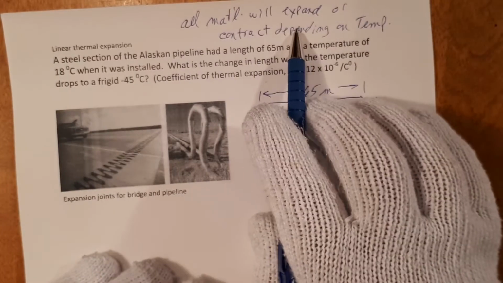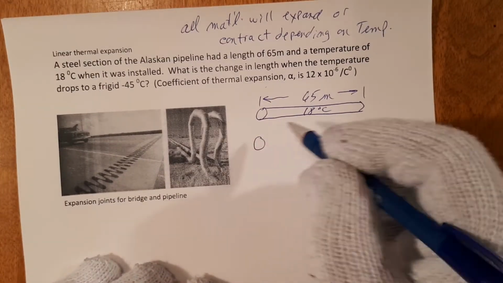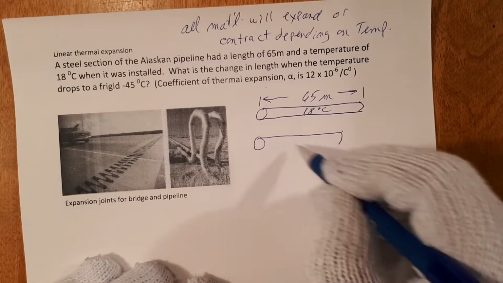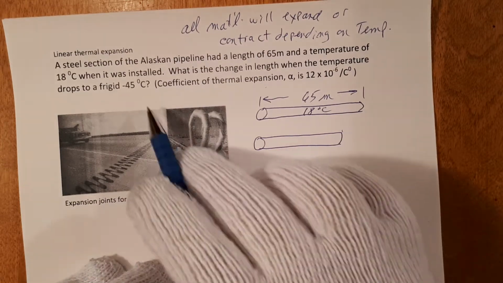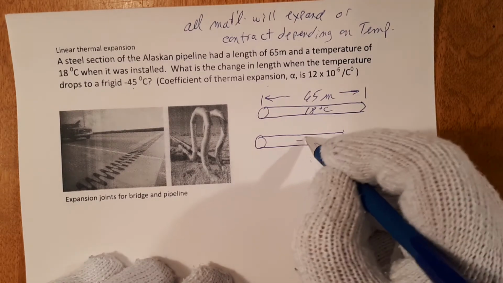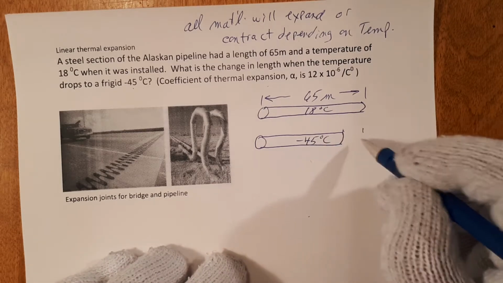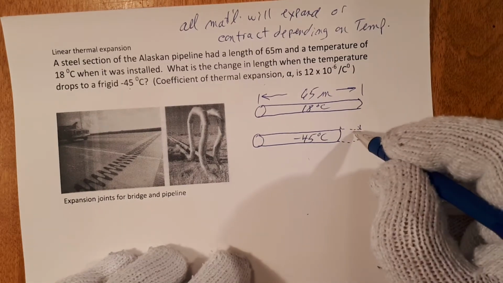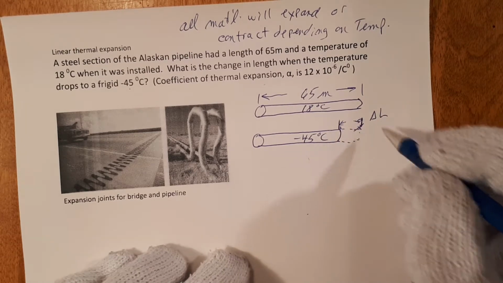Well, based on what I said up here, we expect this length here to shrink. It's going to contract. So I'll draw another sketch of this same pipeline, going to about here, because we expect the pipeline to contract because the temperature is going down. And this is going to be at minus 45 degrees Celsius. And this segment here, the amount that it has contracted, I'm going to call it delta L. This length from here to here, call that the change in length.